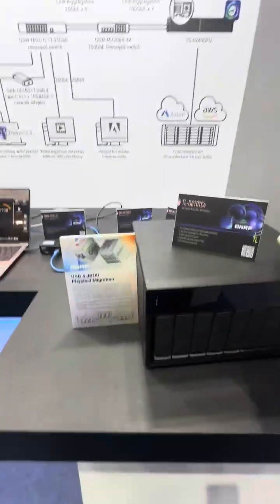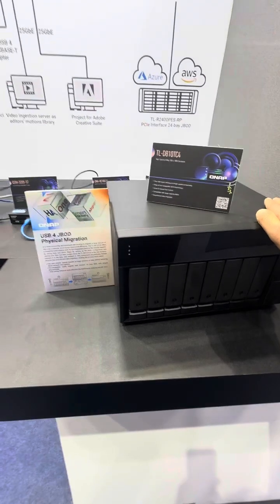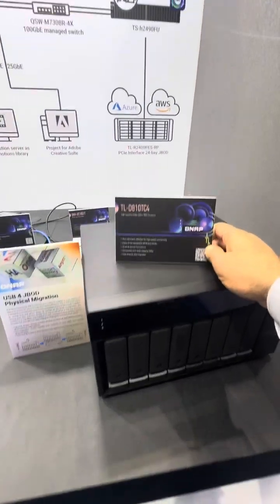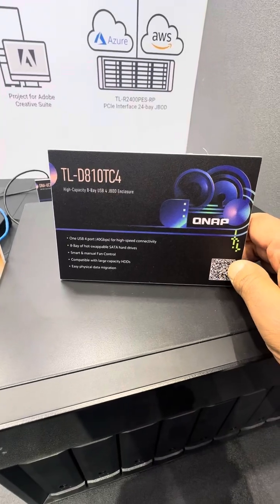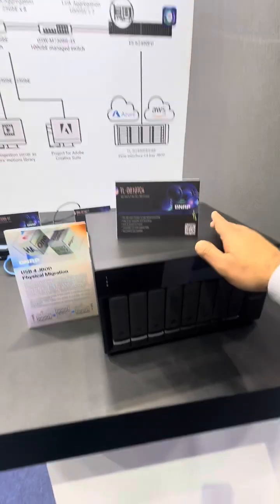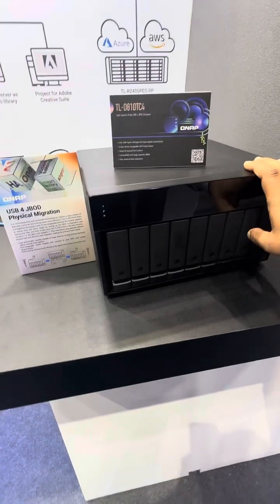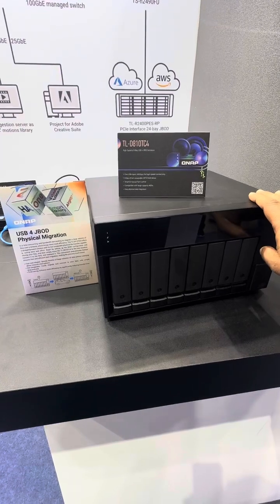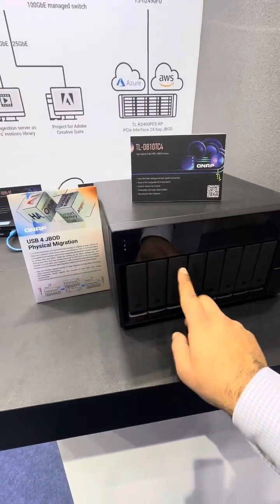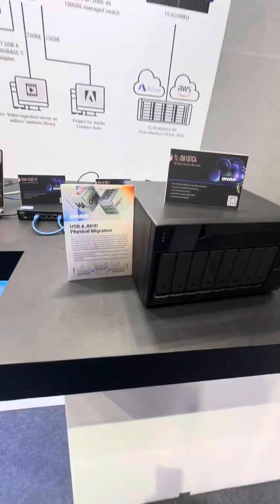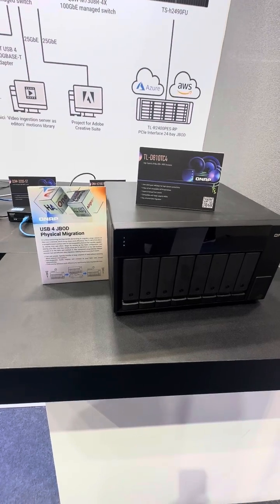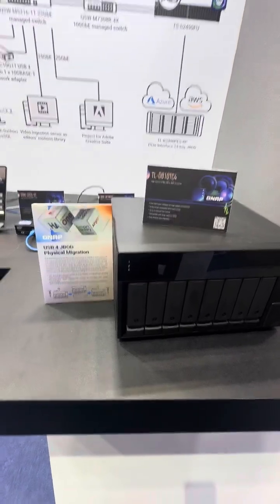And last but not the least, once you have all the data edited and you need some more economic, robust archival storage, then we are presenting our JBOD. So here we are presenting our new JBOD, which is the TL-D810TC4. It is an 8-bay JBOD, which can be connected to your NAS, and it can become your archival server. So that's our JBOD, which can help you to keep your edited data forever.